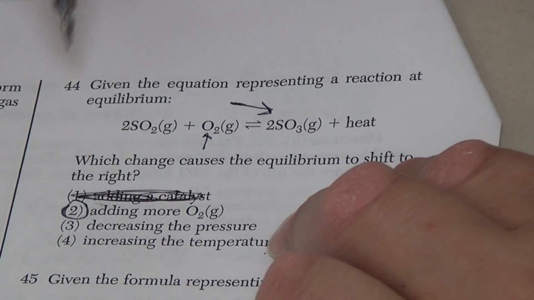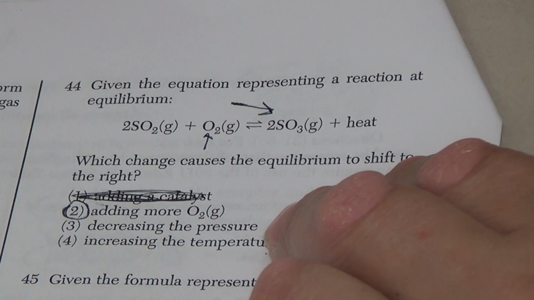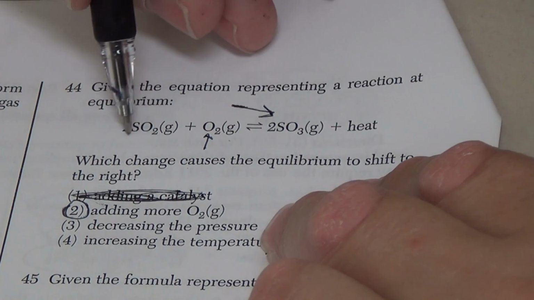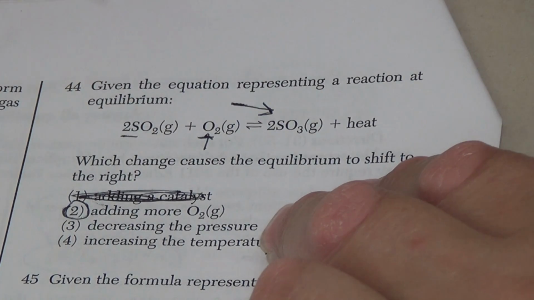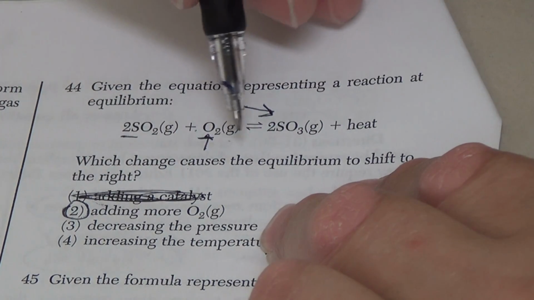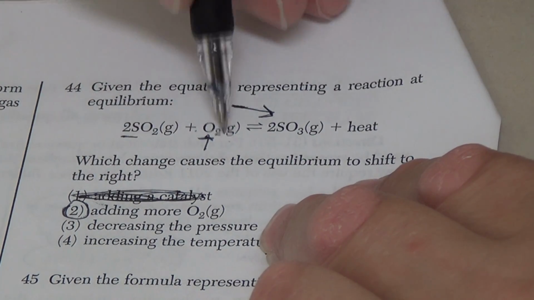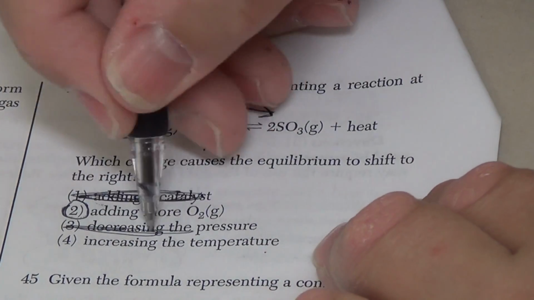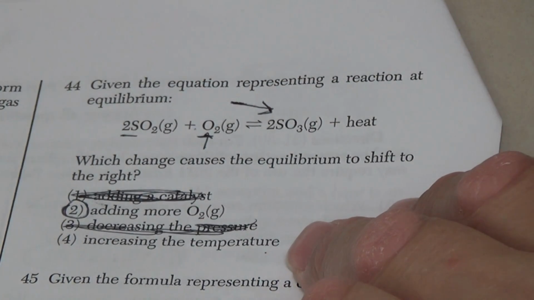Decreasing the pressure. Well, if we decrease the pressure, the equilibrium is going to try to bring the pressure back up by shifting to the side that has more gas. The left side has 3 moles of gas, the right side has only 2. So if you decrease the pressure, it will shift to the right to bring the pressure back up. So it's not 3.